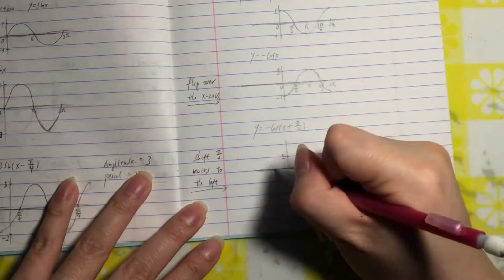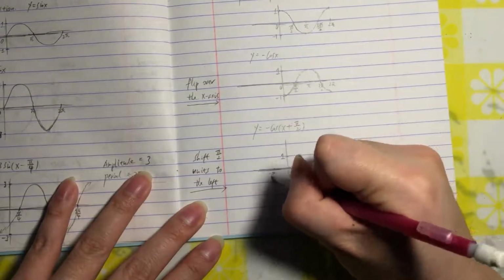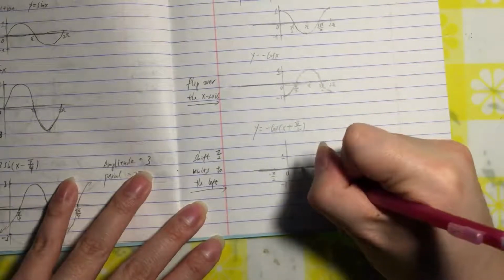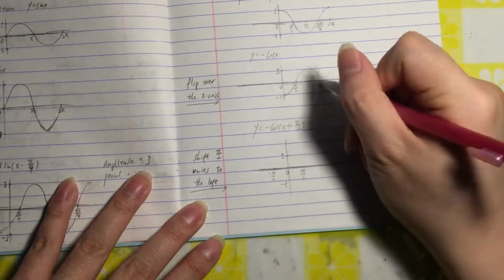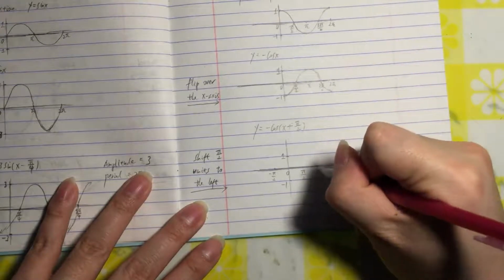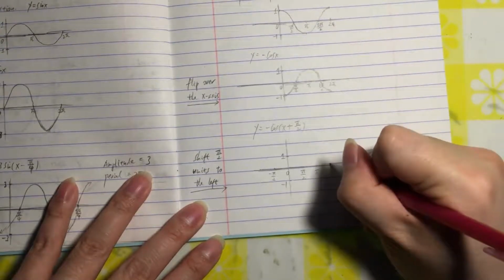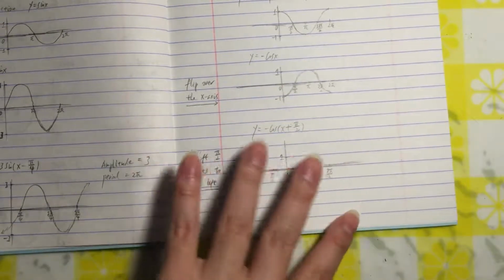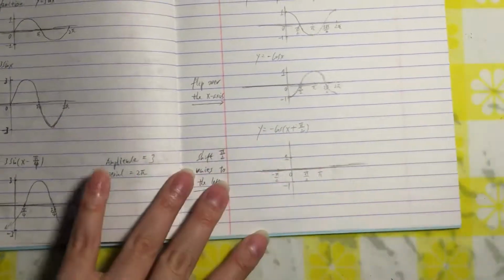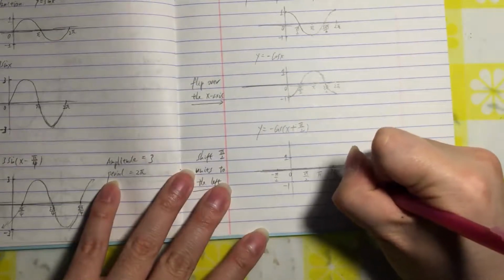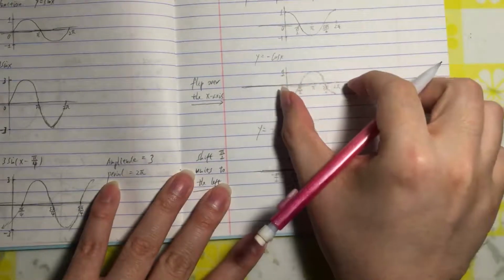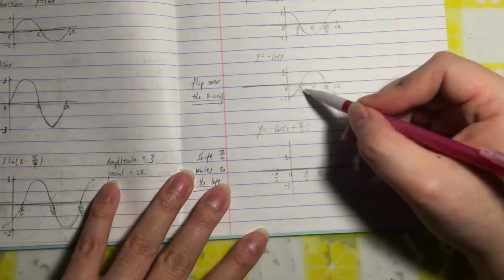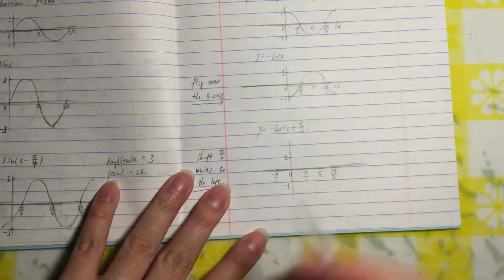So 0 becomes negative pi/2. Pi/2 becomes 0. Pi becomes pi/2. 3 pi/2 becomes pi. And 2 pi becomes 3 pi/2. Subtract each number by pi/2. If I shift the entire graph pi/2 to the left, I get this.